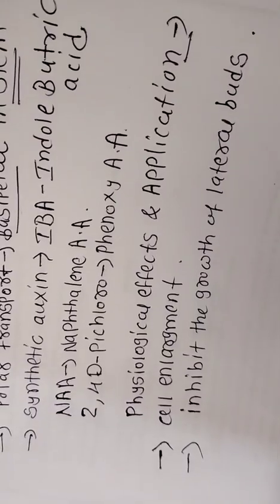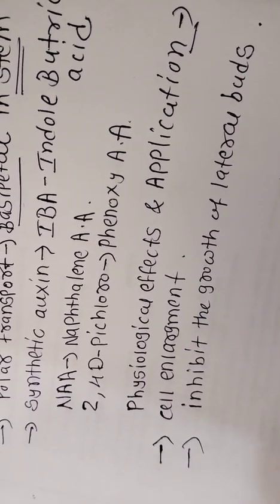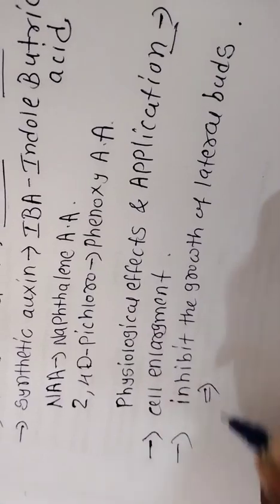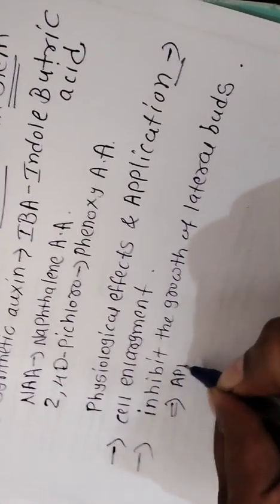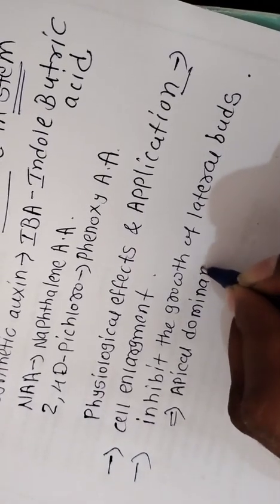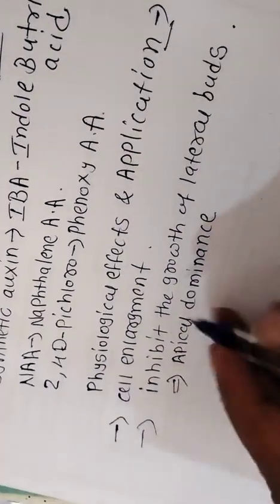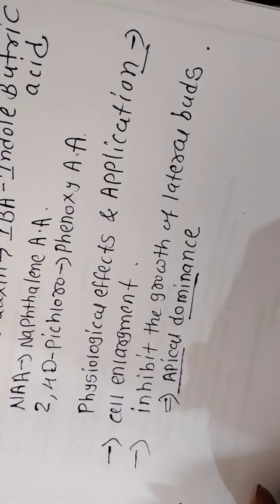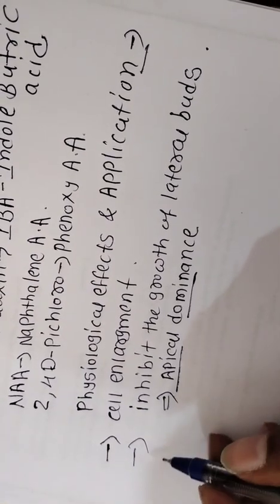It means due to the presence of auxin at the tip, the lateral bud is unable to grow. This phenomenon of auxin is called apical dominance. A frequently asked question about auxin: what is apical dominance? Due to the presence of auxin at the tip or apices of the plant, it inhibits the growth of lateral buds, and this is called apical dominance.